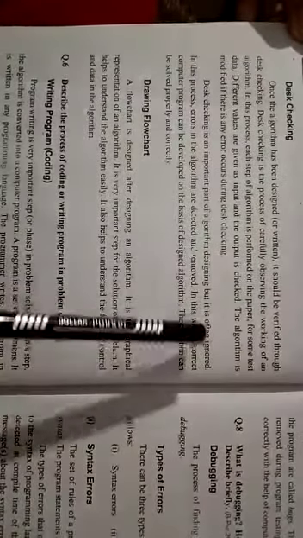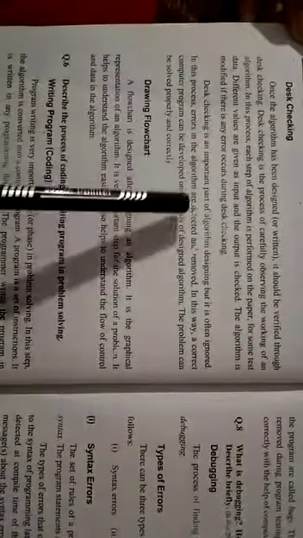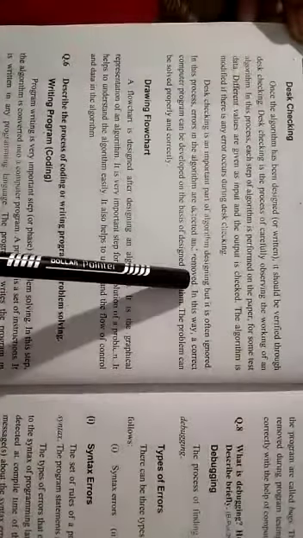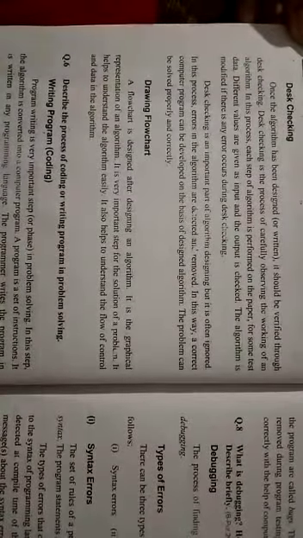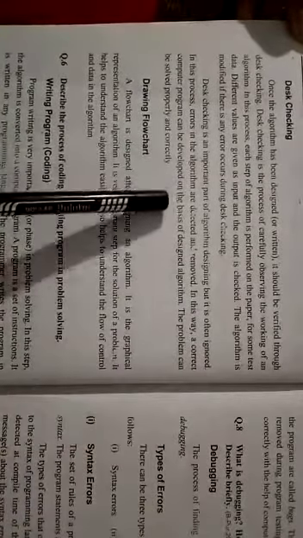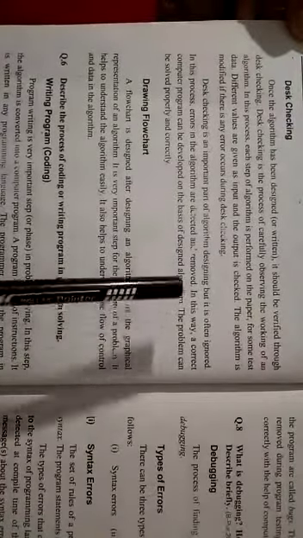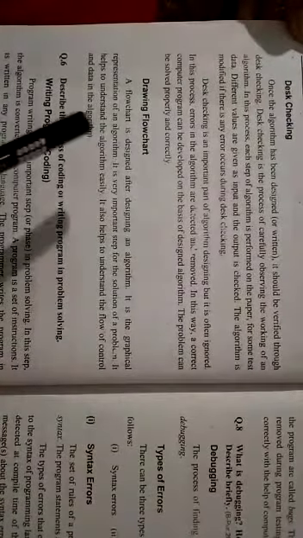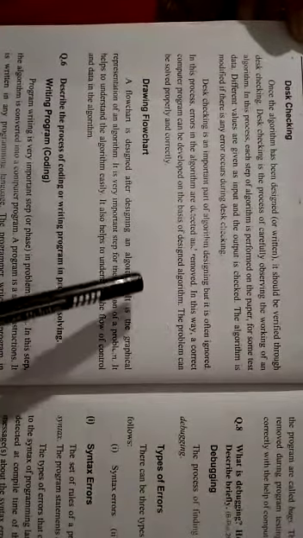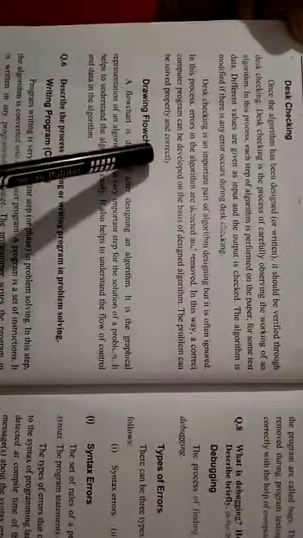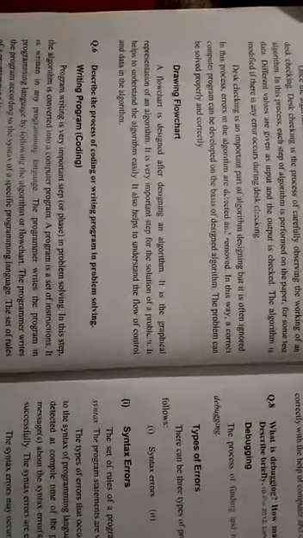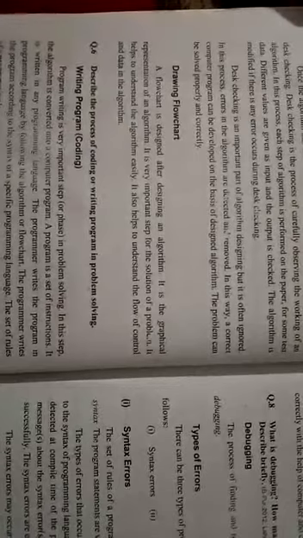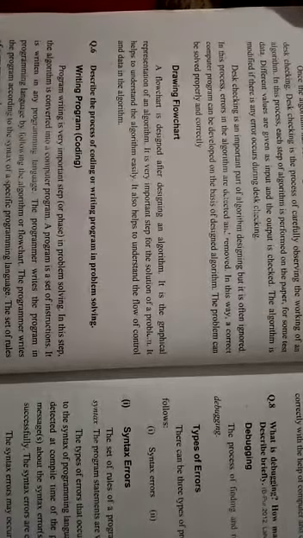Desk checking is an important part of algorithm designing, but it is often ignored. In this process, errors in the algorithm are detected and removed. If there is any error in our algorithm, desk checking will detect and remove our mistakes. In this way, a correct computer program can be developed on the basis of a designed algorithm. The problem can be solved properly and correctly. If any problem is in your algorithm, you can find it and correct it easily.